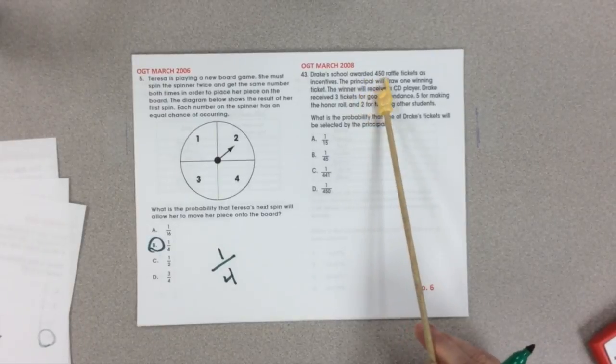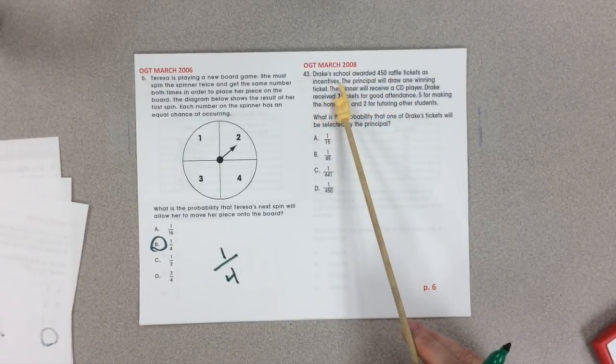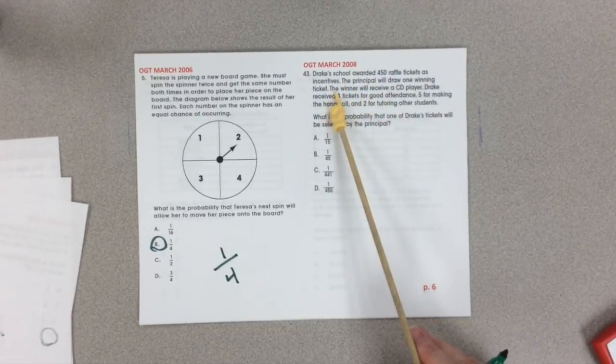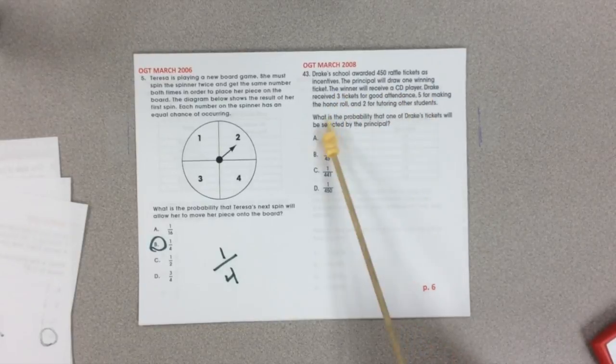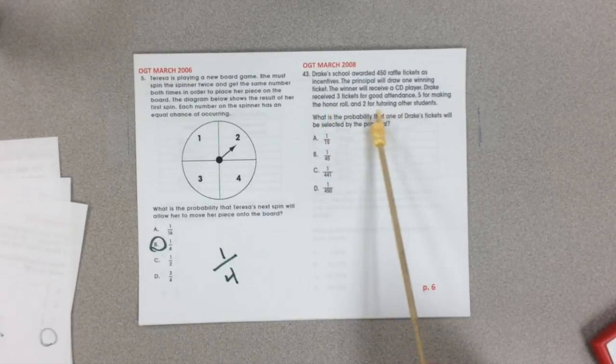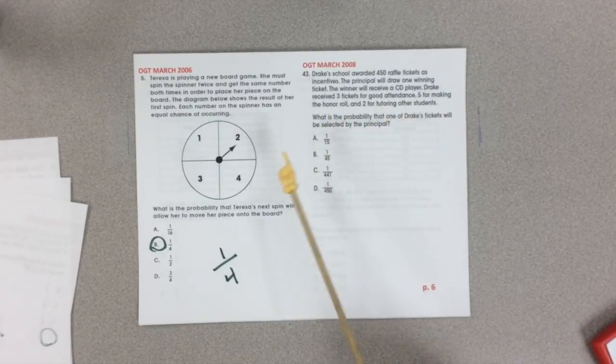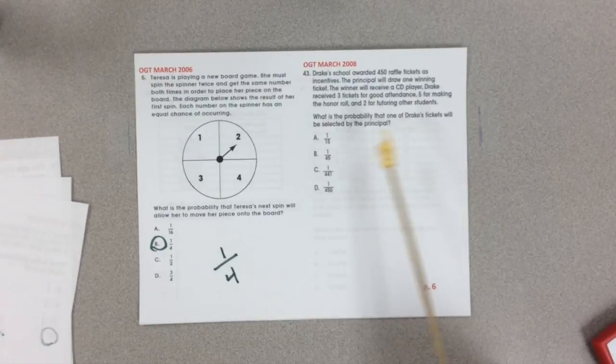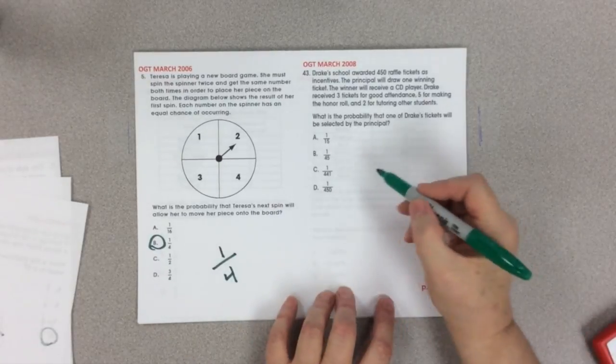Drake School awarded 450 raffle tickets as incentives. The principal will draw 1 winning ticket. The winner will receive a CD player. Drake got 3 tickets for good attendance, 5 for making the honor roll, and 2 for tutoring other students. How nice. What is the probability that one of Drake's tickets will be selected by the principal?